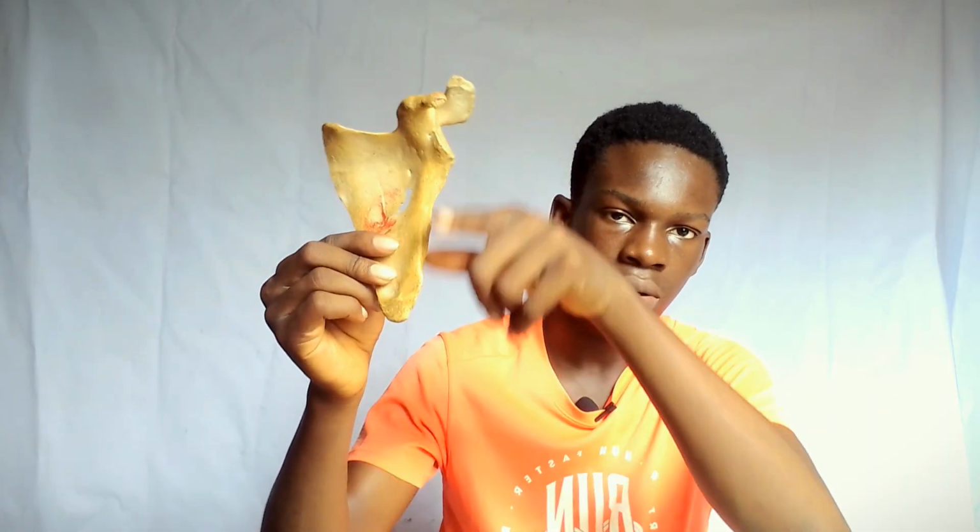First off, it is triangular, as you can see. This is a triangular shape. It is a triangular translucent bone. This is the only bone in the body that light can pass through. If you look here, you see that light can pass through it. So it is the only triangular translucent flat bone.